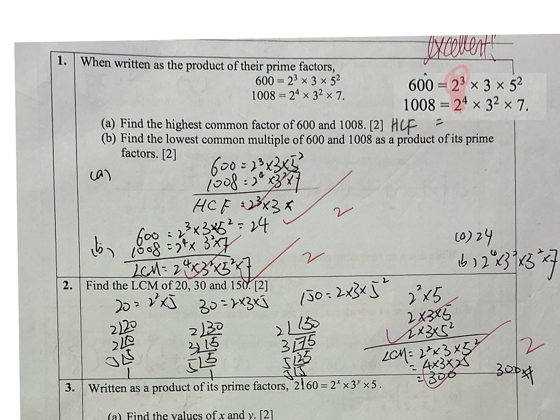So which means this is 2 cubed. I will pick the lower power. And then 3 and 3 square, they are common as well. But out of which only 1 3 is common. So let's bring that down. And then 5 square and 7, they are not common for both. So I can't bring them down.